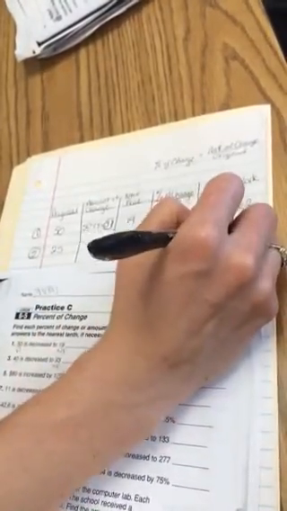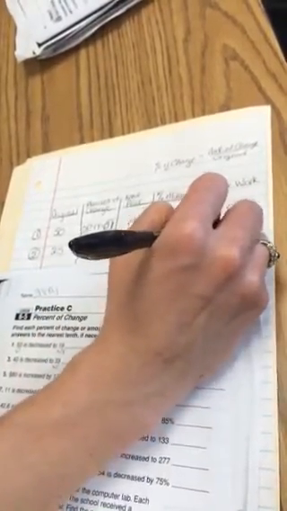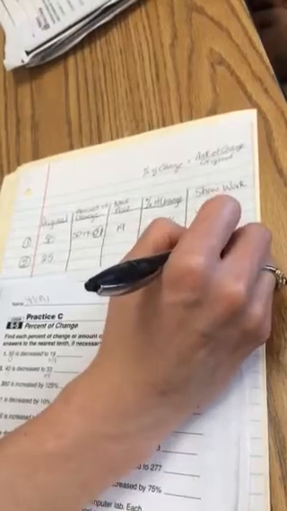So I can come over here and I can plug certain pieces of information into my formula. I do not know an amount of change, but I do know my original, which was 25. And I do know my percent of change, which is 80. I can't put 80 here because it has to be converted to a decimal.